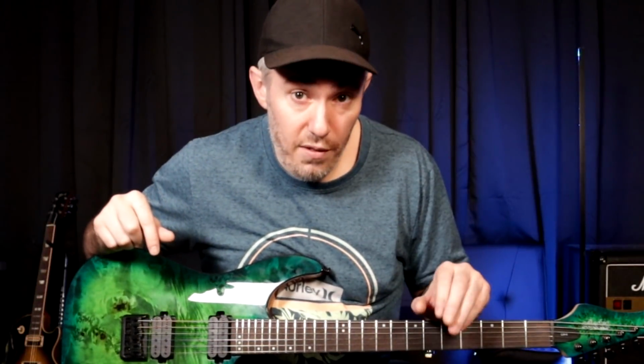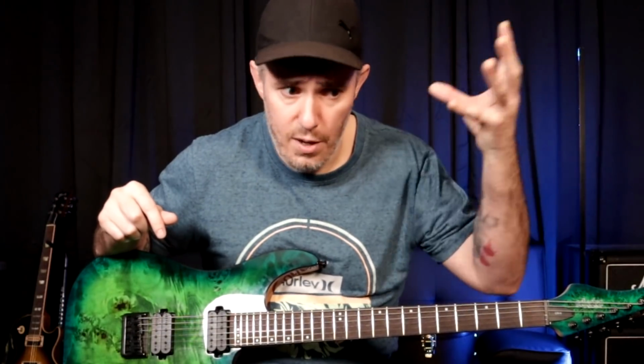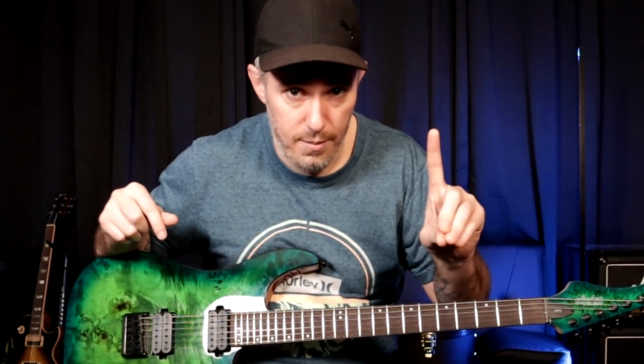Visualization system number 1, the 5 pentatonic positions. So this focuses on the key. This isn't about the chords. This is a layer 1 system.